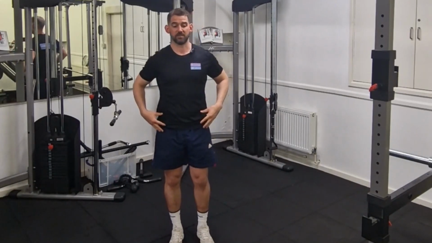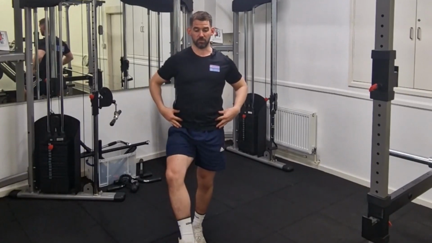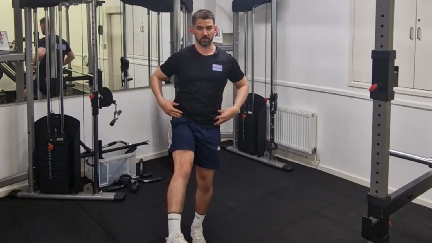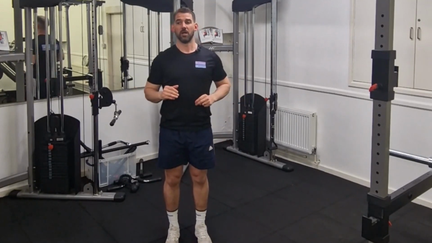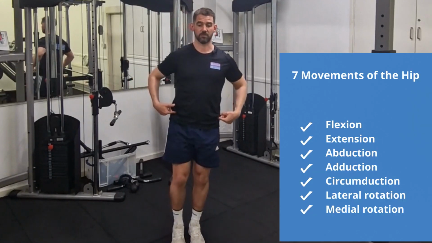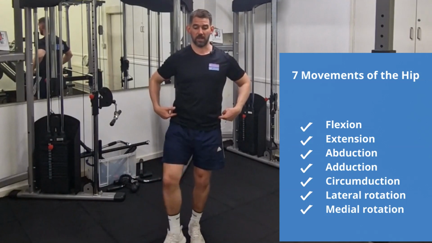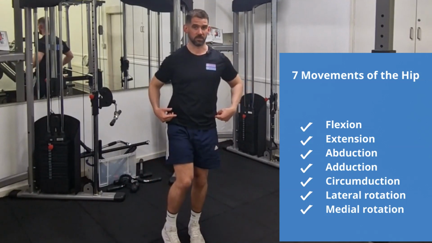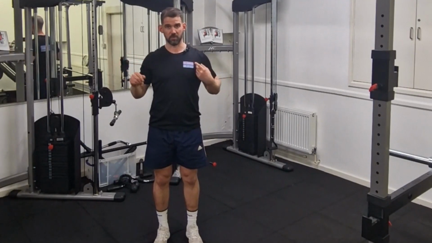And you can get the same movement in your hip joint, where it will be either lateral rotation or medial rotation. So those 7 movements are the only movements that can occur at the hip joint. So you've got flexion, extension, abduction, adduction, circumduction, lateral rotation, and medial rotation. The same 7 occur at the shoulder, but there are 2 more as well.